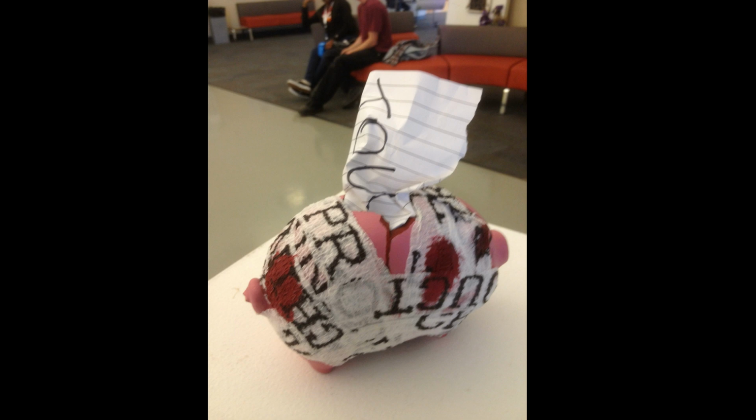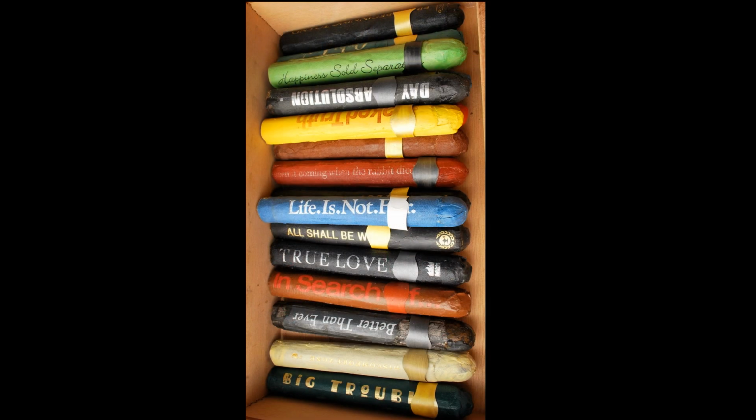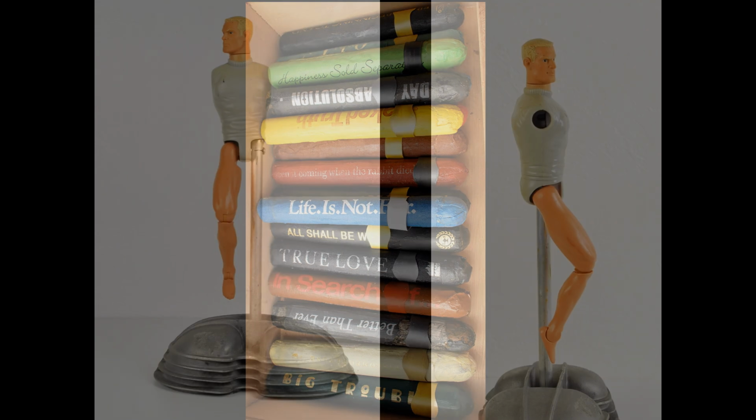This is a piggy bank, and it's wrapped with this gauze that says product of China with blood, and it has an IOU in the piggy bank, this image of money behind the different productions, and I believe it's a reference to child labor. Here, these cigars are wrapped with the bindings of books. So these are titles from books that are wrapped around these cigars.